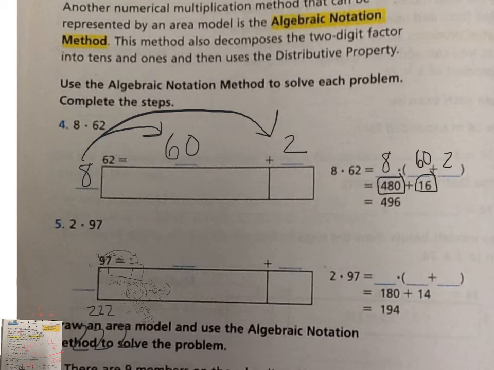You're going to see the answers are already down here because you kind of have to work them out, because you know 8 times 60 equals 480. And you might not know that, but you know 8 times 6 is 48. Put that 0 back on. Here you get 8 times 2 equals 16. That's where you're getting your 480 plus 16. You add the two together, gives you 496.